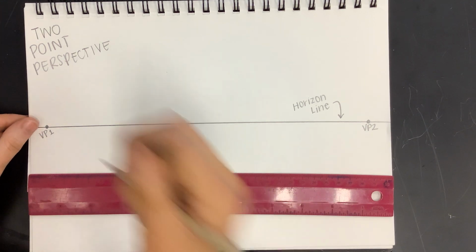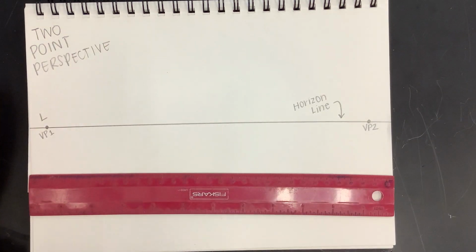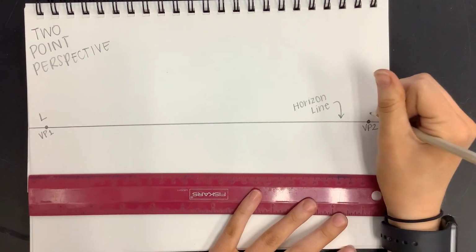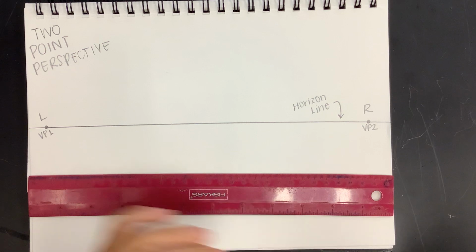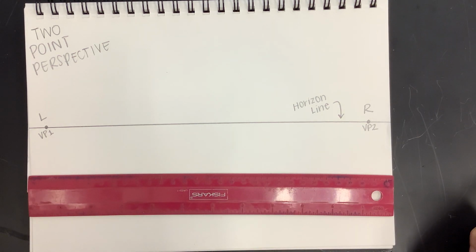The vanishing point 1, we're going to label with an L for left. Why not right? And then the one on the right, R for right. Oh shoot, I drew my L backwards.